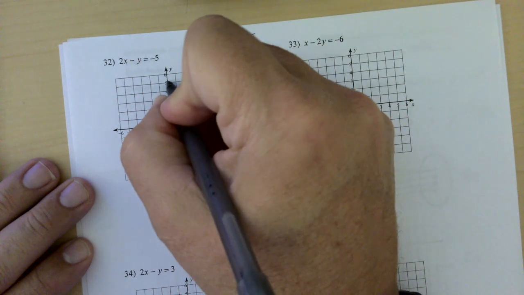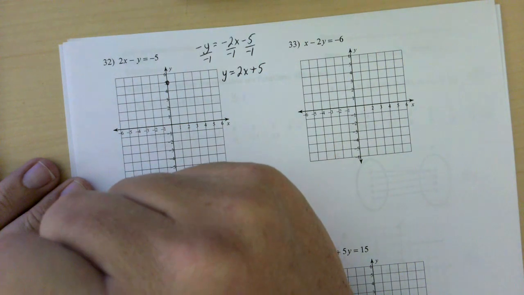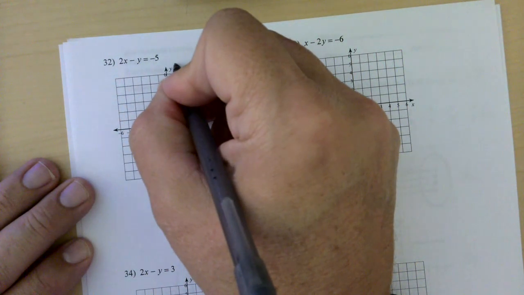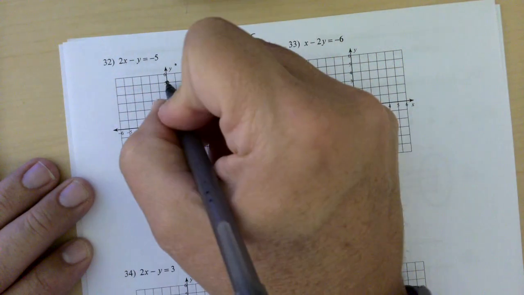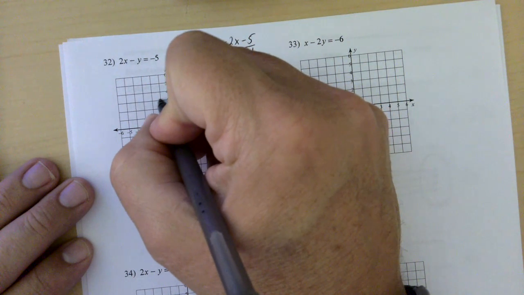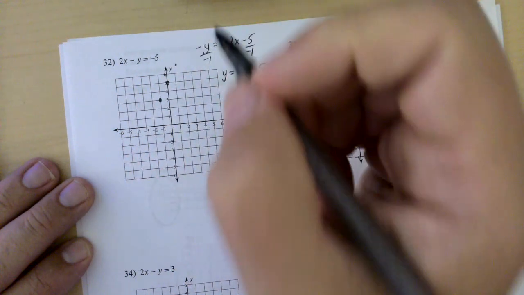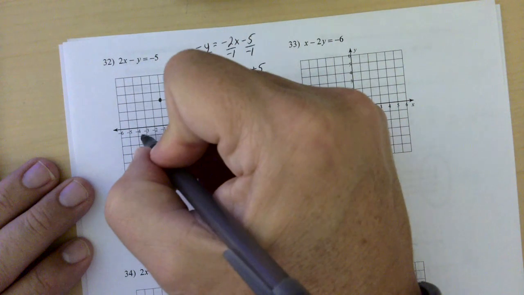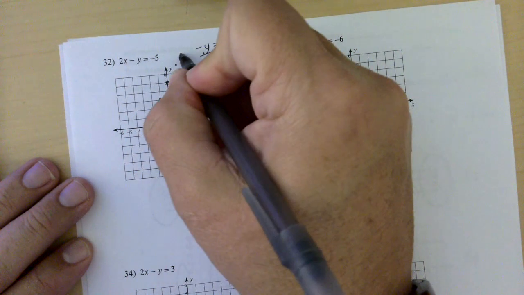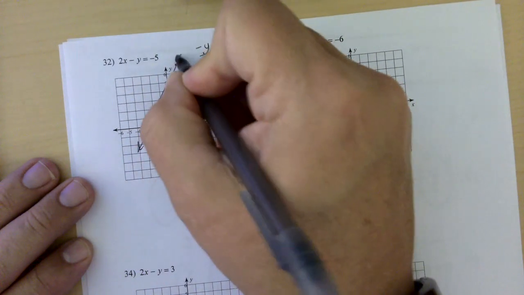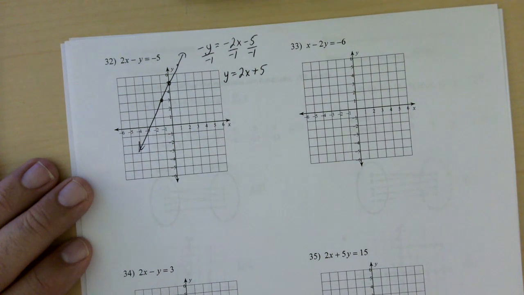So I know I have a starting point of 5. I'm going up 2 over 1. Yes, you can go off your paper, but I can also go down 2 over 1. Okay? So I'm going to try to draw a straight line. There it is. That's the best I can do for a straight line.